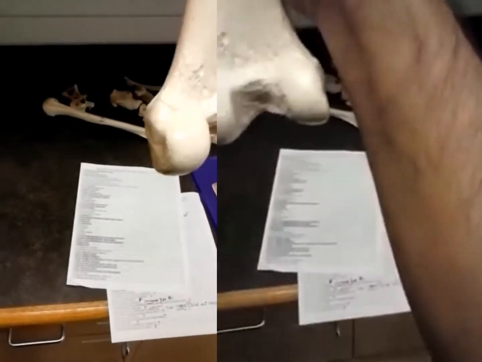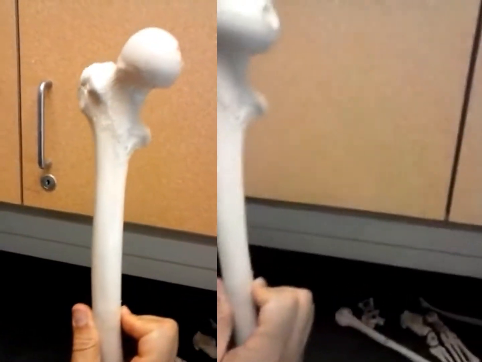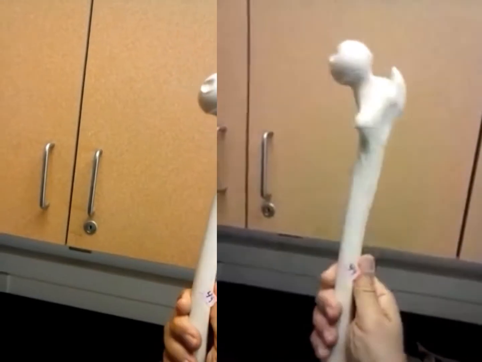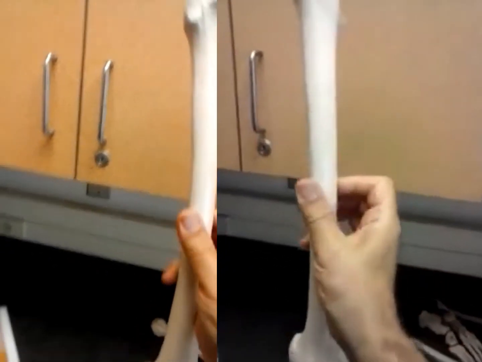All right, 44. This is the left femur, true or false? Number 44. This is the left femur, true or false?